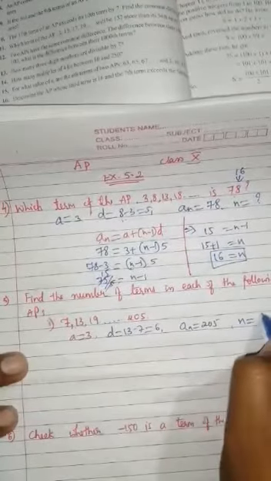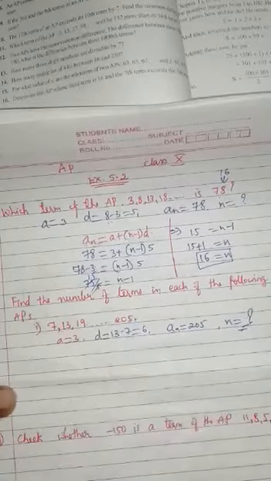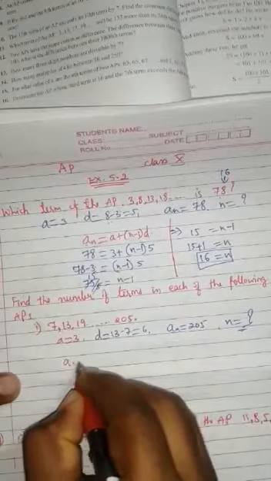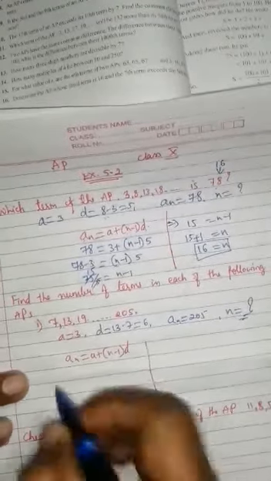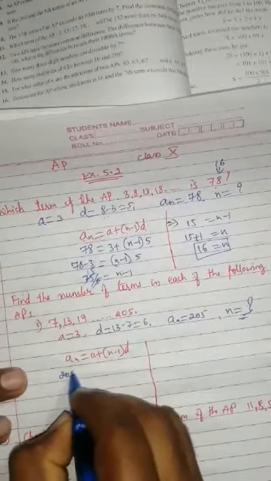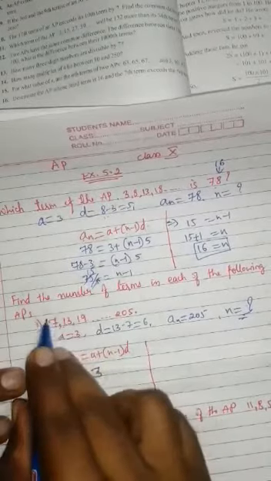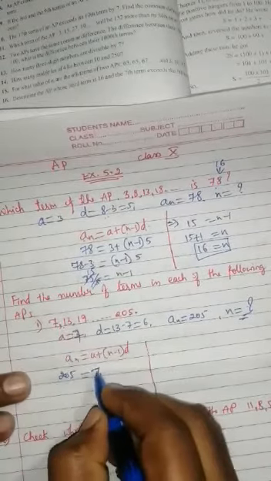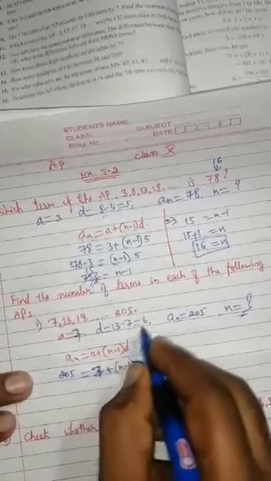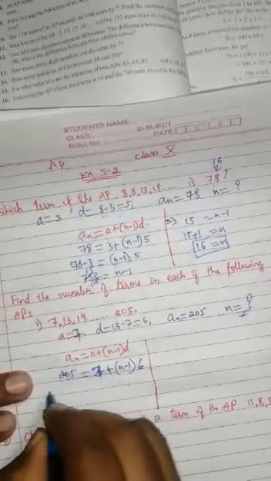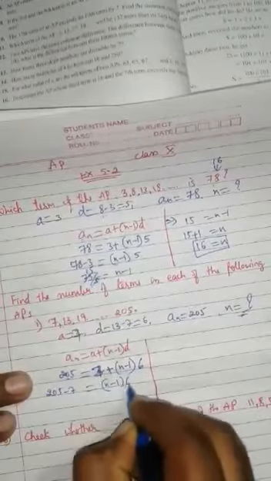How many terms, number of terms, n we have to find out, which counts until 205. Formula an is equal to a plus n minus 1 into d. an we know that is given 205. A, what is the a value? I'm sorry, a is 7 here, not 3. A is 7 plus n minus 1, we need to find out d. What is the d value? That is 6. 205, the plus 7 comes here as minus 7, n minus 1 into 6.